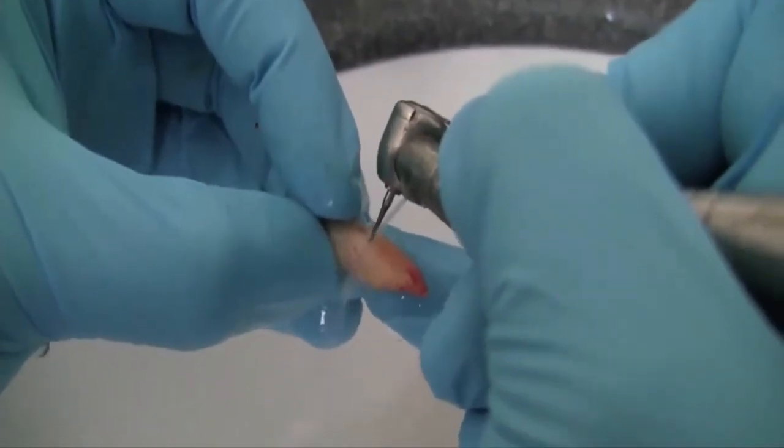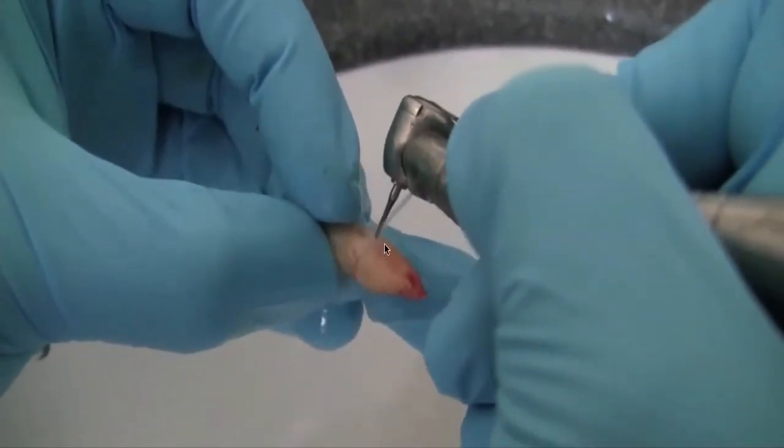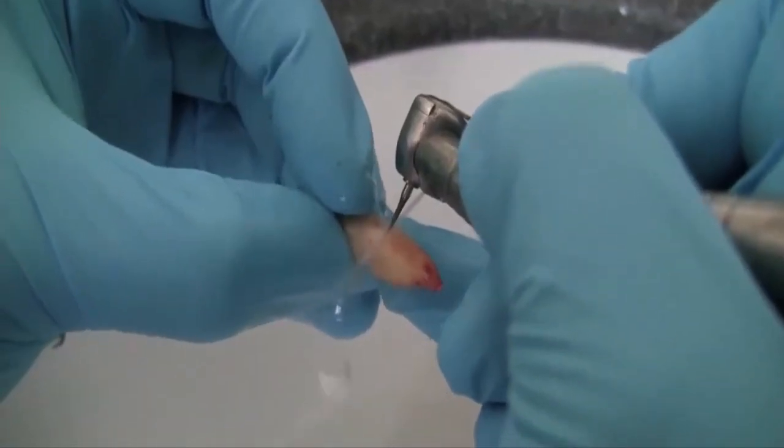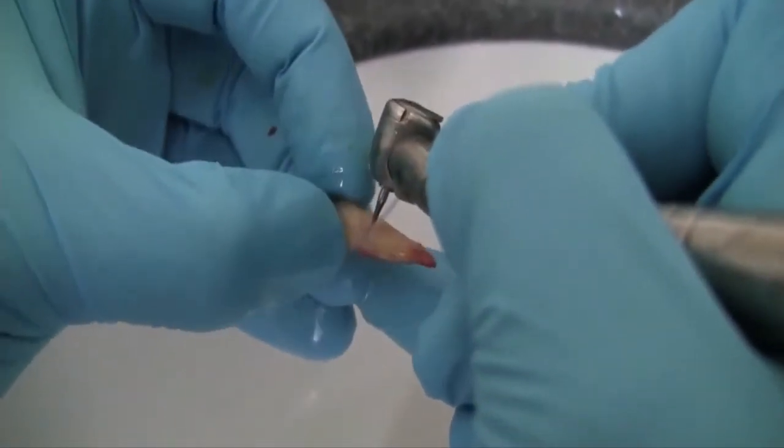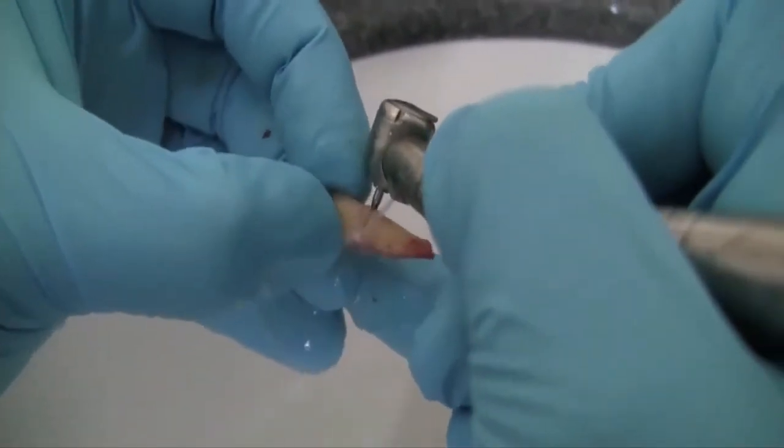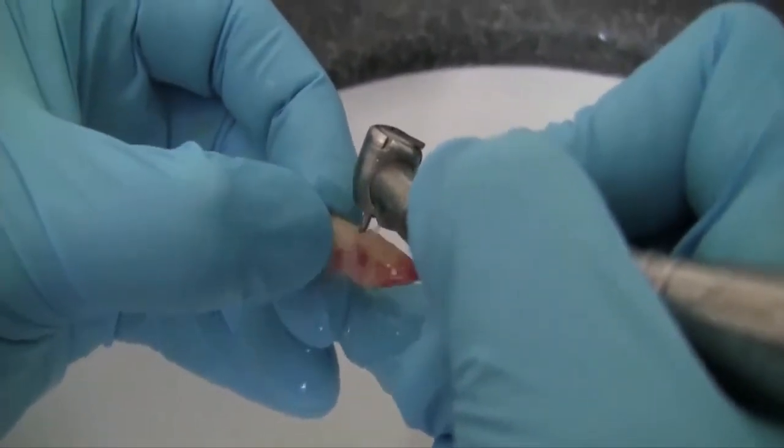Now we're utilizing a burr to remove the apical part of the tooth. We're removing the root and leaving the crown intact, because we're going to utilize that crown for loading purposes. It's going to be the temporary crown, trying to maximize cosmetics and minimize changes in the appearance of the patient.